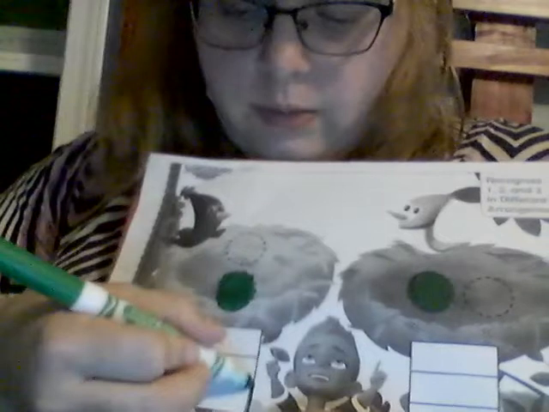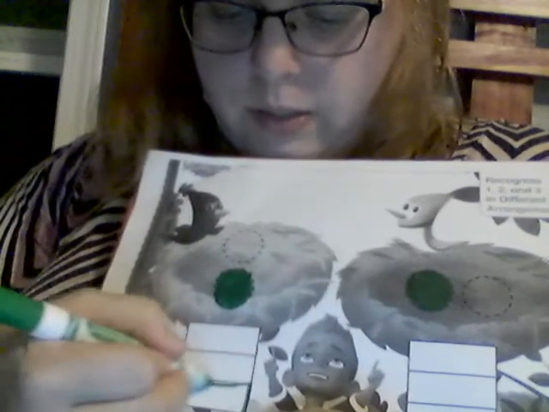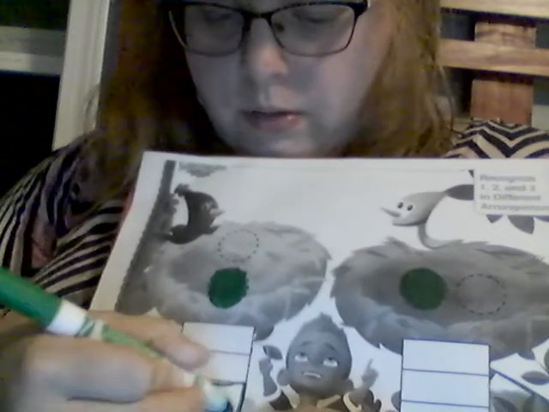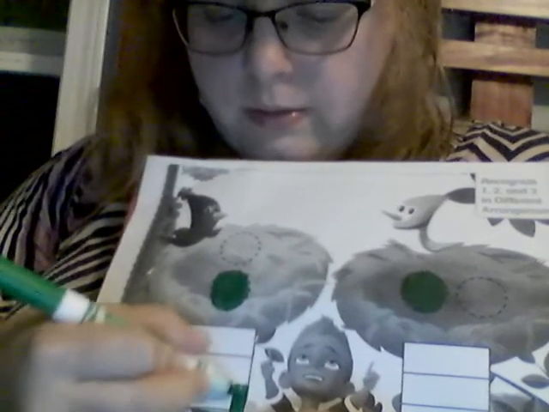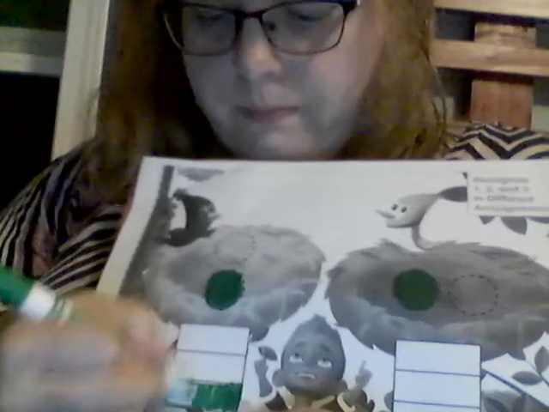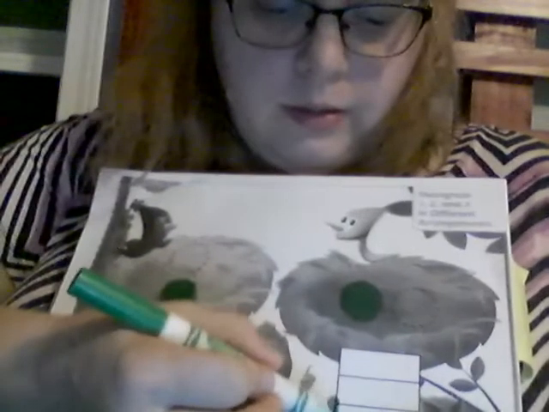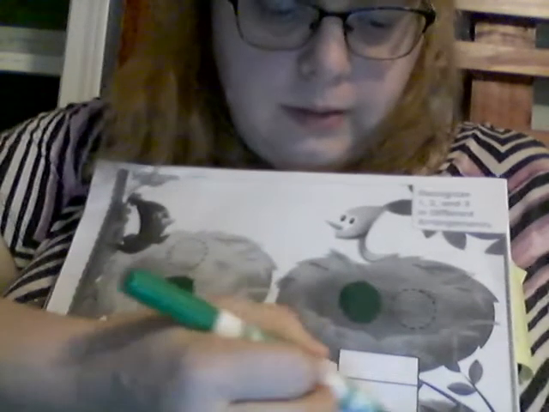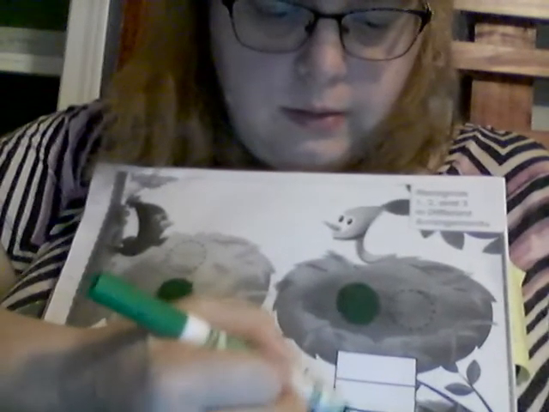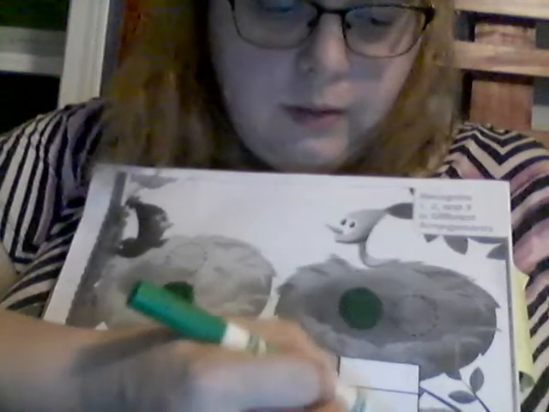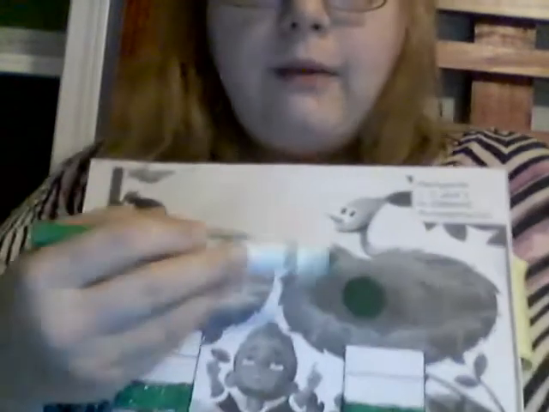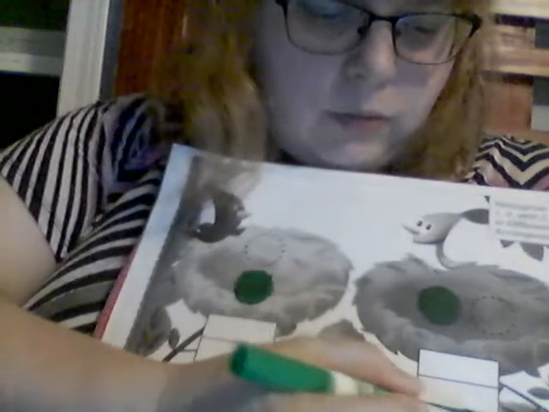So what I'm going to do is I'm going to color in the first box on this nest side. And then I'm going to color in the first box on this nest side. They have equal amounts, and we can see that with the chart. They are equal. They both have the same amount.